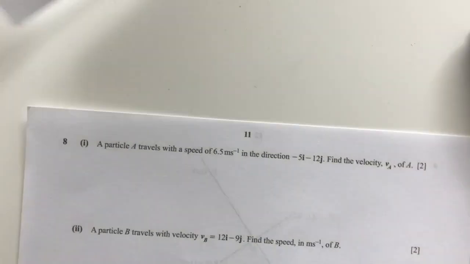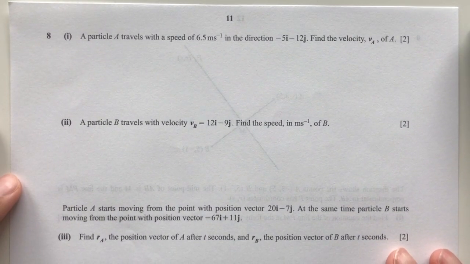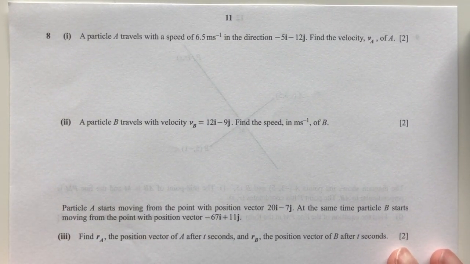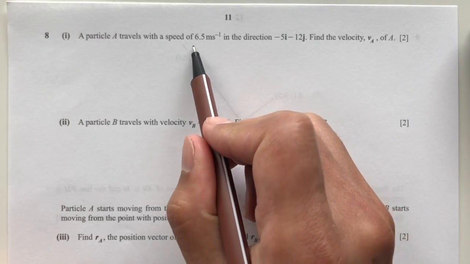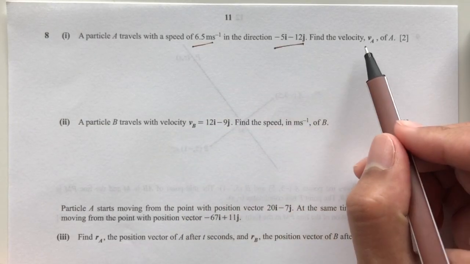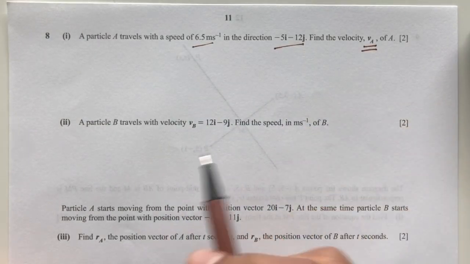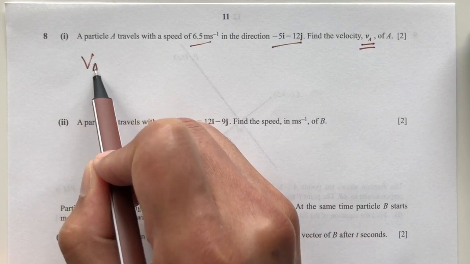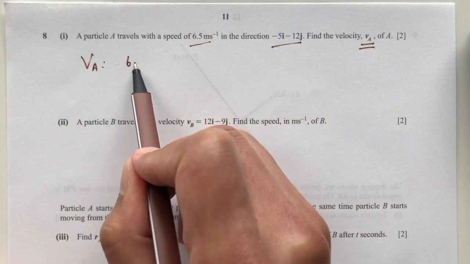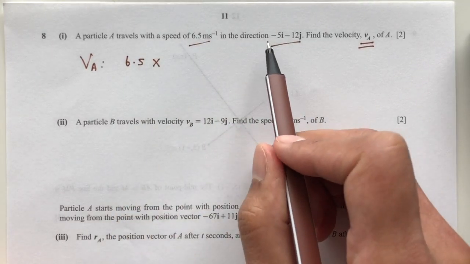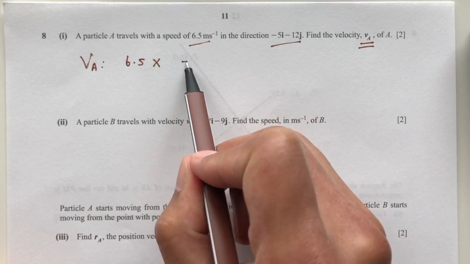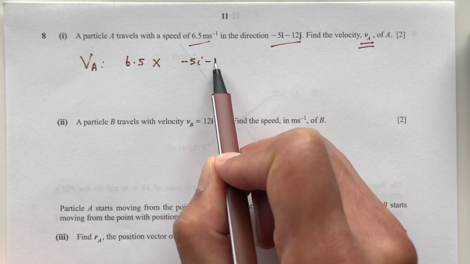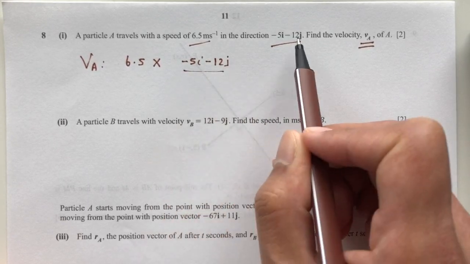Now let's move on to question number 8. So a particle A travels with a speed of 6.5 meters per second in this direction. Find the velocity of A. So pretty easy. Velocity of A will be equal to speed times the unit vector in this direction. So that will be minus 5i minus 12j divided by its magnitude.